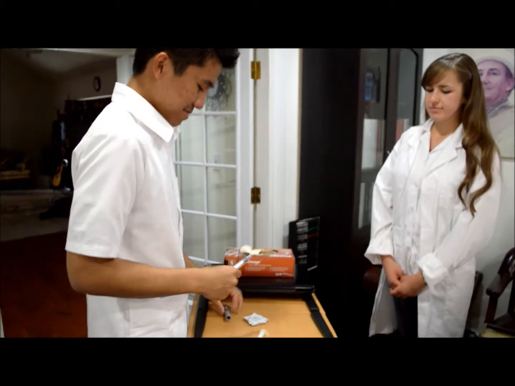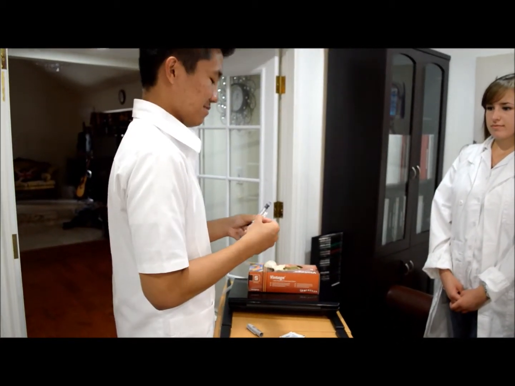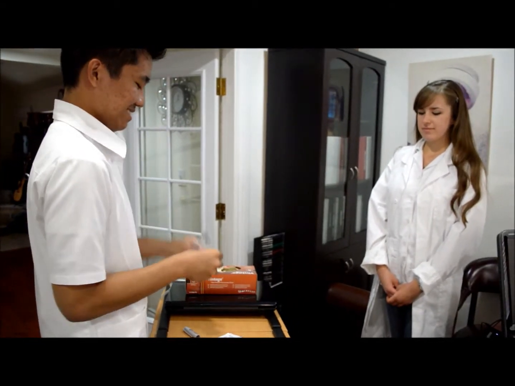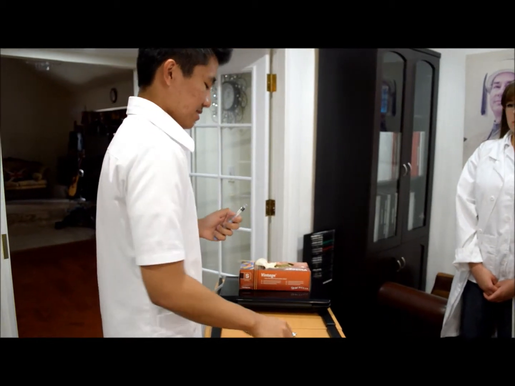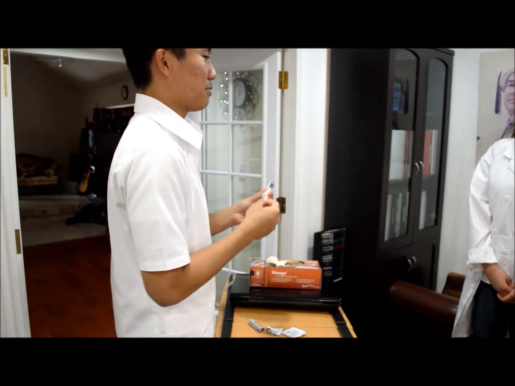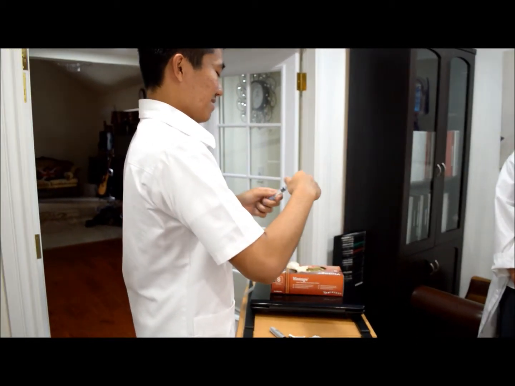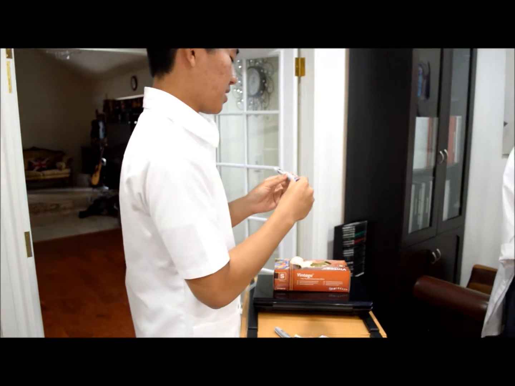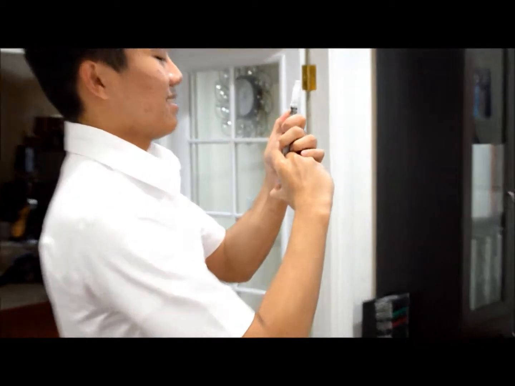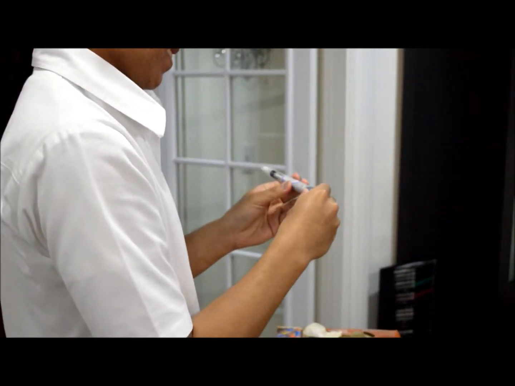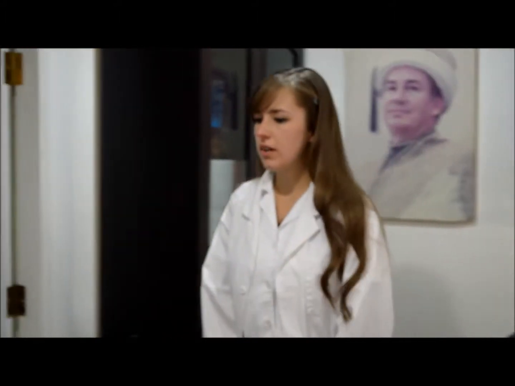Okay. First, I need to wipe it with an alcohol swab. Next, I'm going to put my needle into the pen. Now I'm going to make sure I put 2 units on it and waste that medication. And now we're ready. Okay, I got 4 units. Okay, let's go and give it to the patient now.